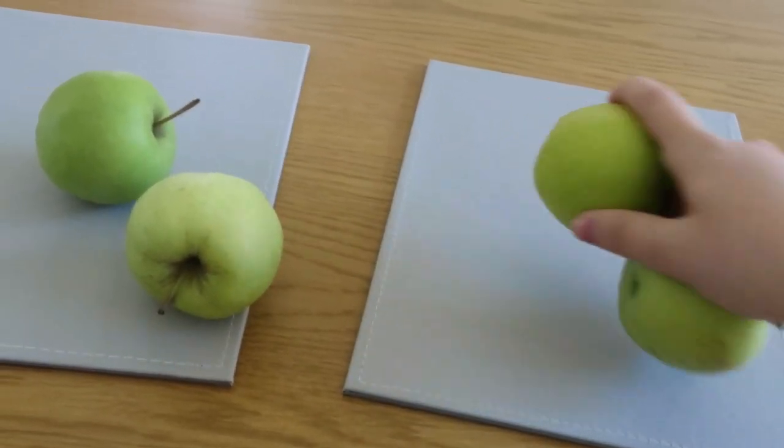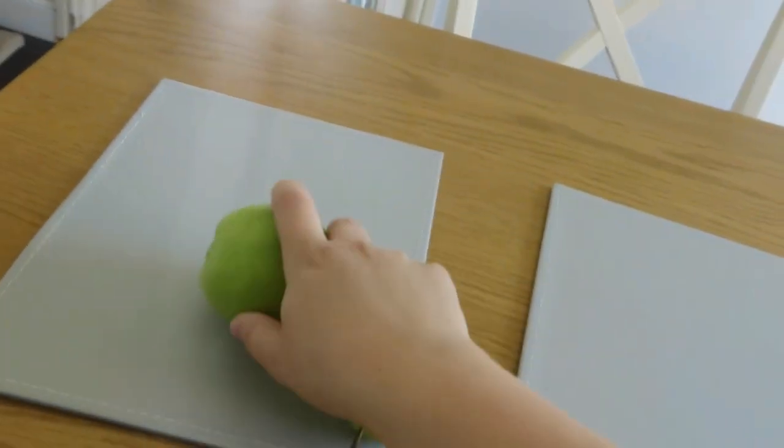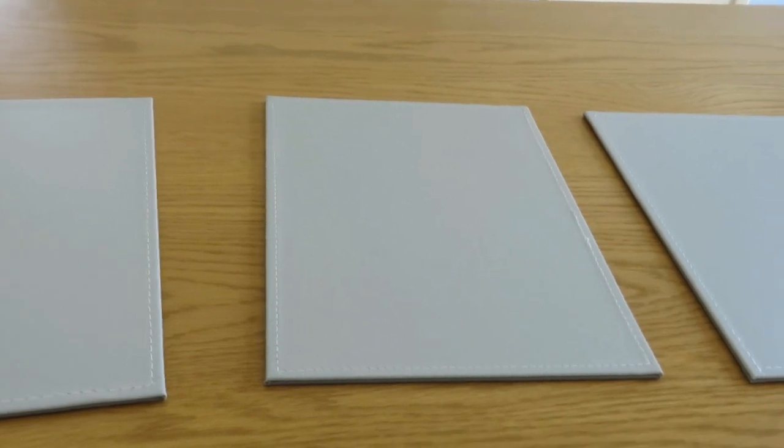Let me just get rid of my apples. This time I'm going to make 2 equal groups. Oops, just made a bit of a mess on the floor. Okay, I'm going to make 2 equal groups this time, and I'm going to use some screws. Here we go.